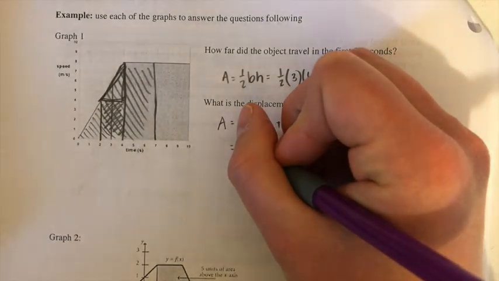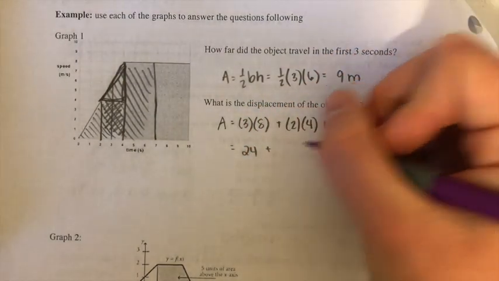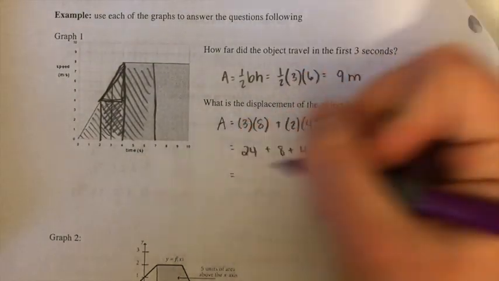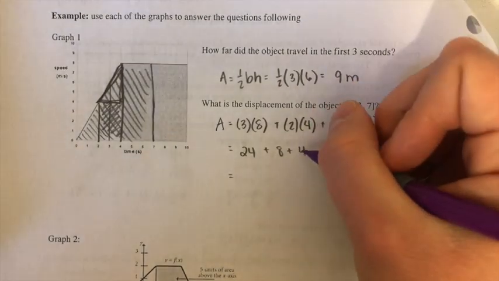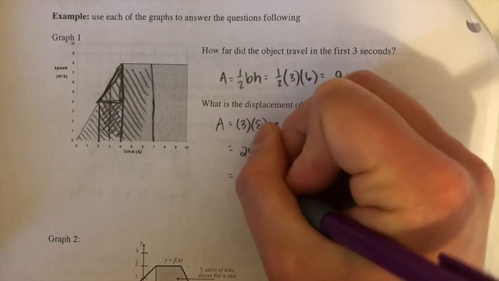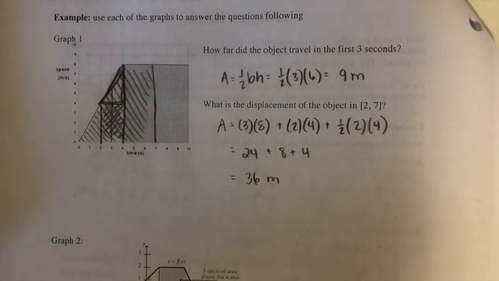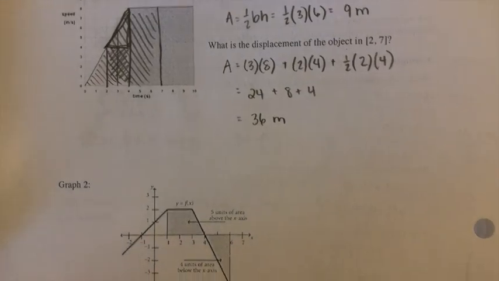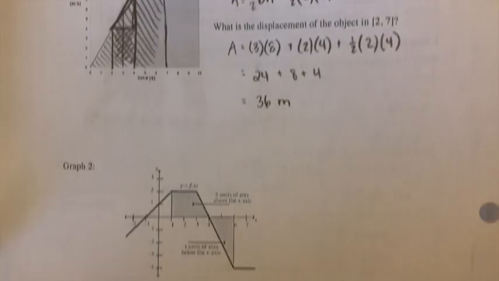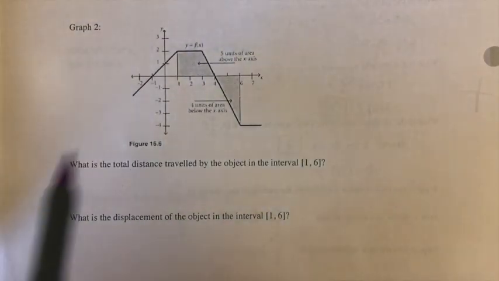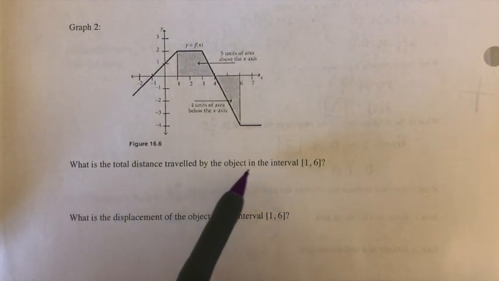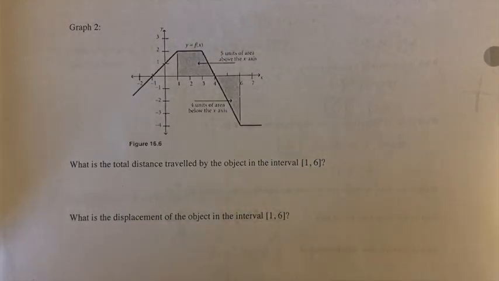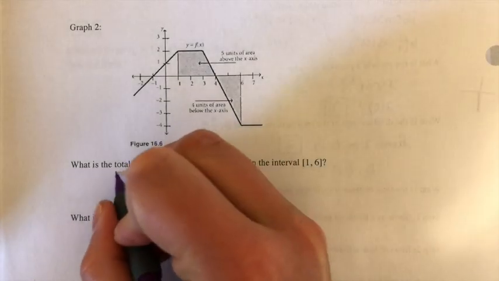So we've got 24 plus 8 plus 4. So 28 plus 8 is 36 meters. Okay, so kind of a physics throwback, but now when it's harder stuff, we can also do it. For this graph, what's the total distance traveled by the object on the interval 1 to 6? So the total distance is going to be the absolute values.